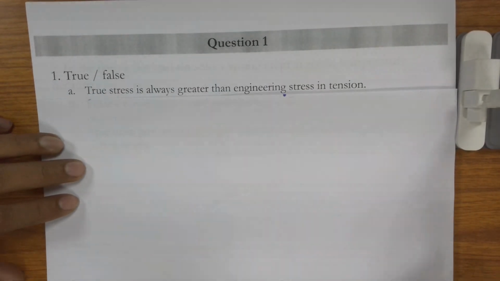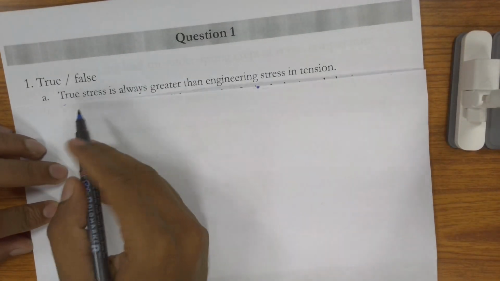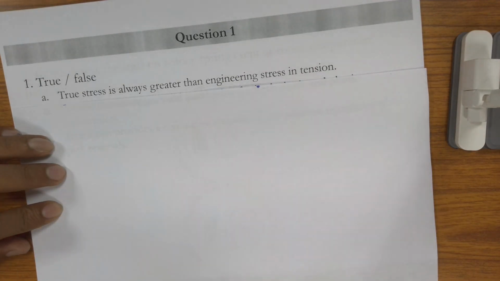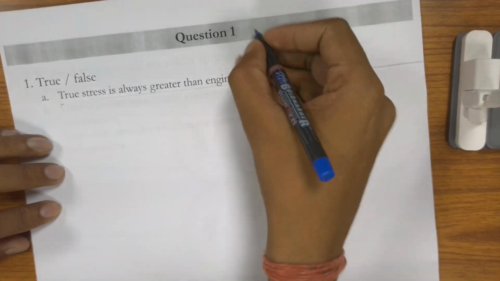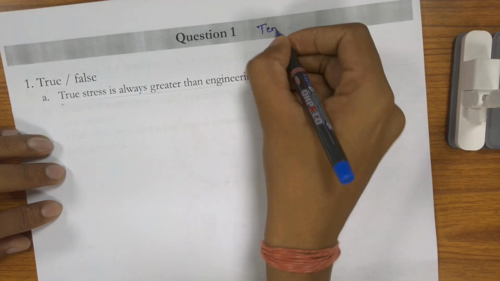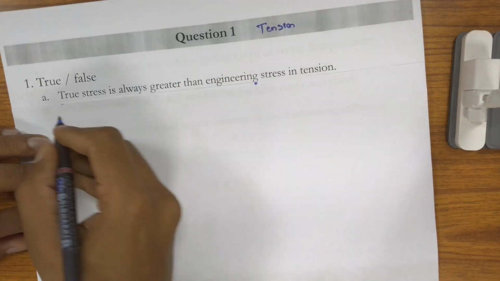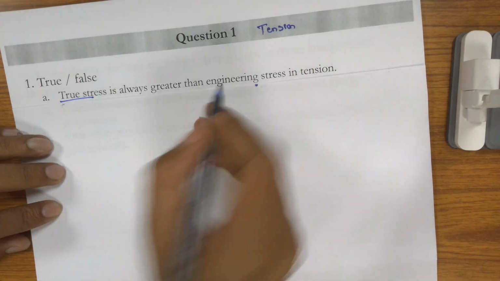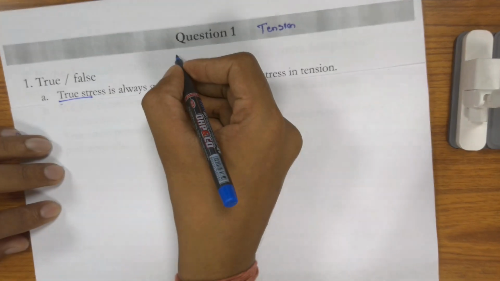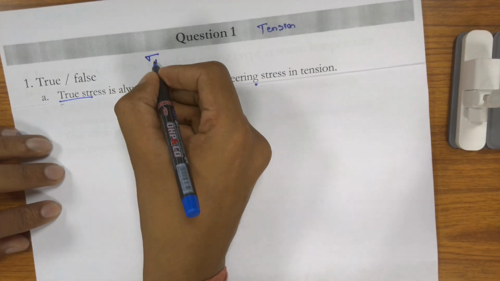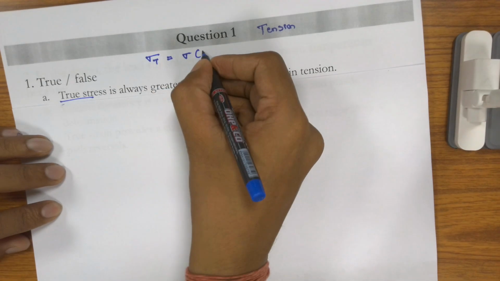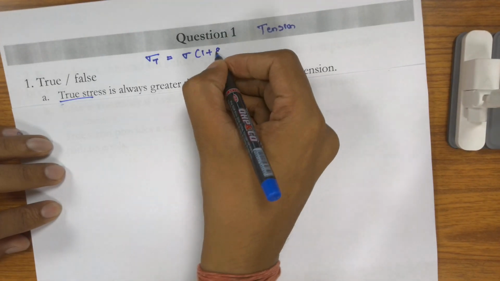The first one is true and false based. Let's start. The true stress is always greater than the engineering stress in tension. So they are talking about tension, and we have to comment on the true stress and engineering stress. We know the formula. True stress is given by the engineering stress times 1 plus engineering strain.